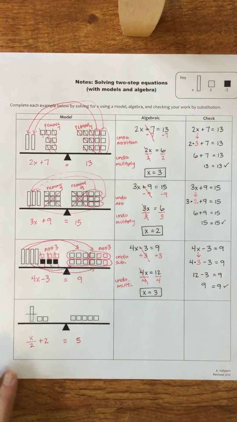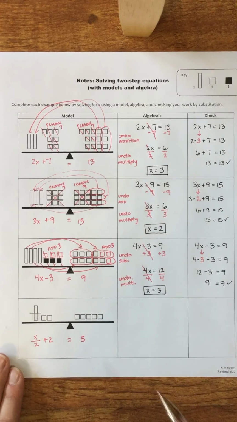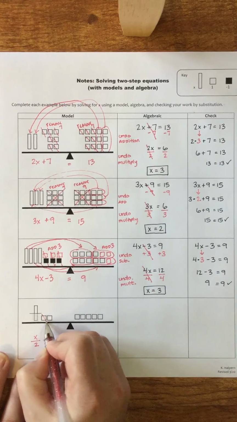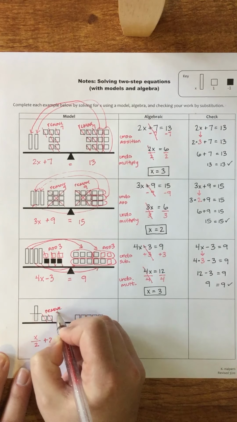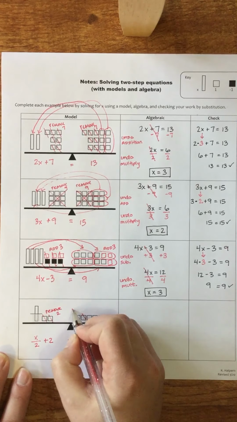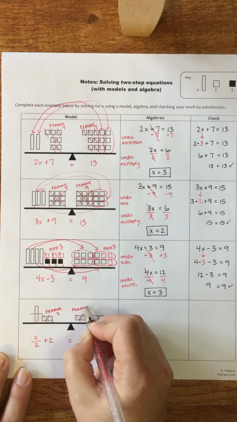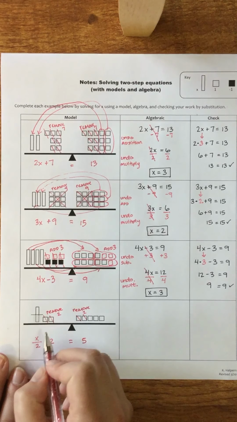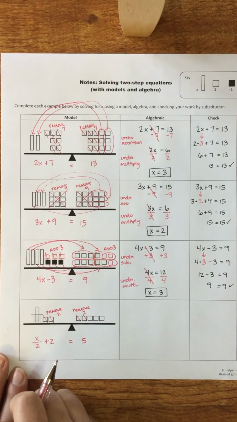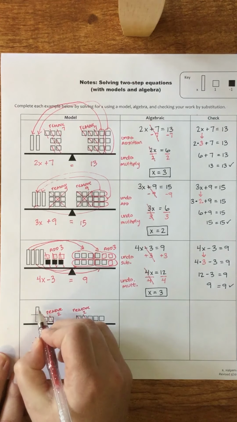If I solve using the picture model, I want to isolate the x. I need to remove these 2. What I do to one side, I do to the other side. Then I see that half of an x is balanced with 3, but I want to know how much an entire x is.